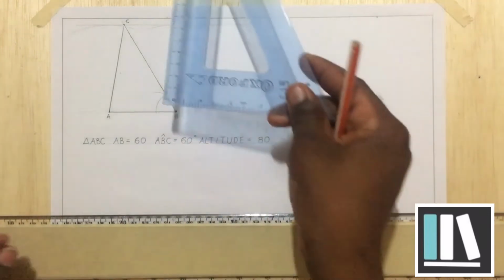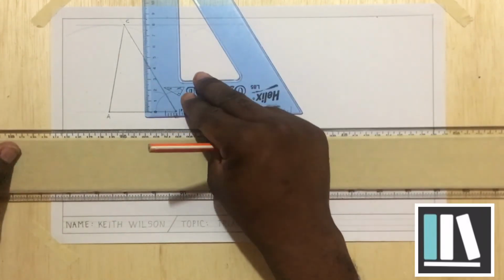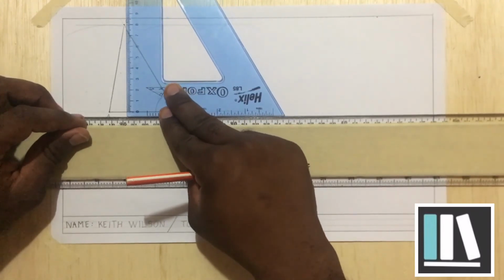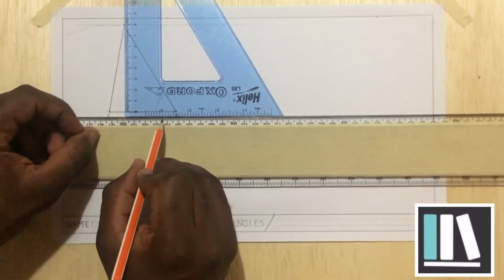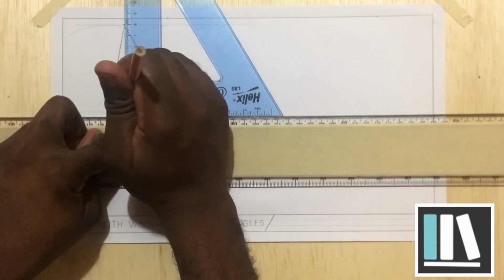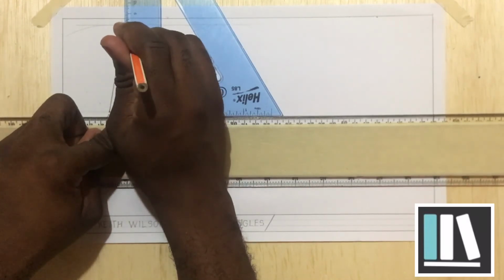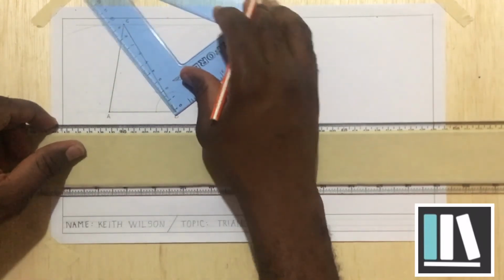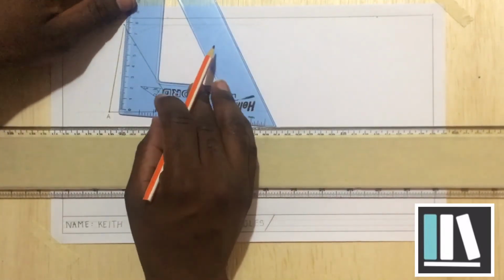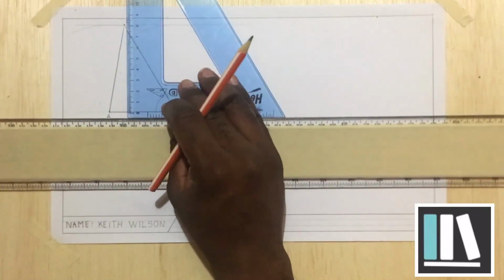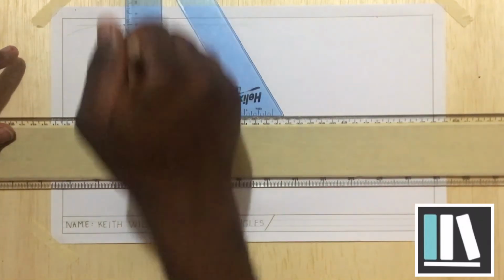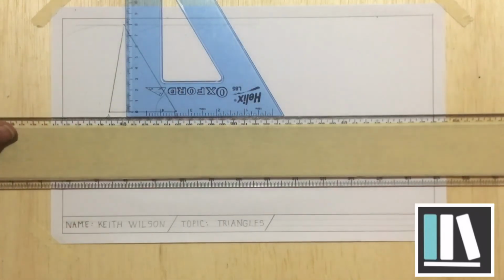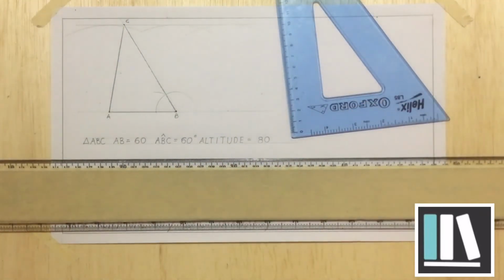Now, this is the distance that I'm talking about. And if you put your set square on the baseline and measure a vertical distance, you'll get 80 millimeters. This is not a vertical distance. This is not a vertical distance. This is the vertical distance, as the set square is placed vertically. So that is the altitude, or normally referred to as the height of the triangle.